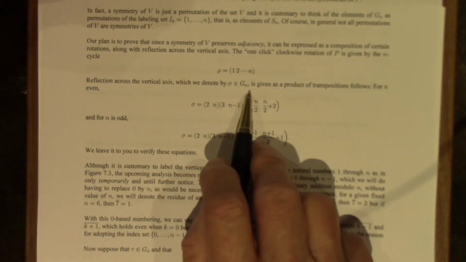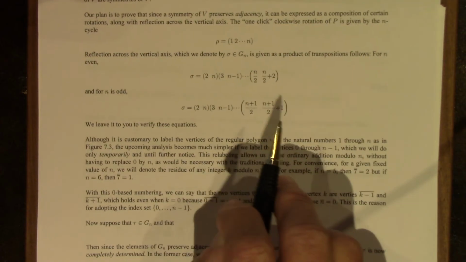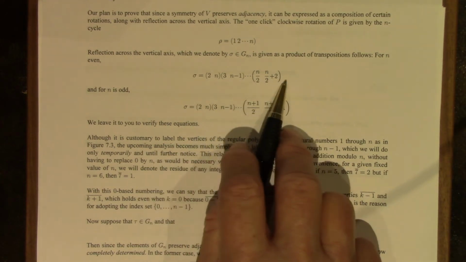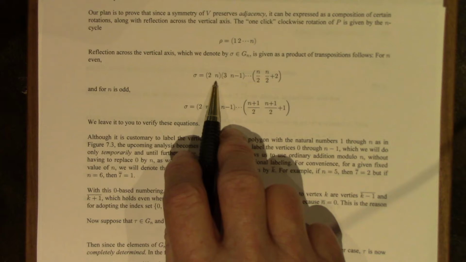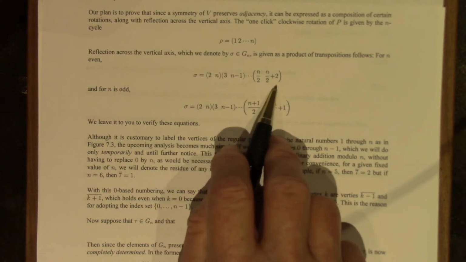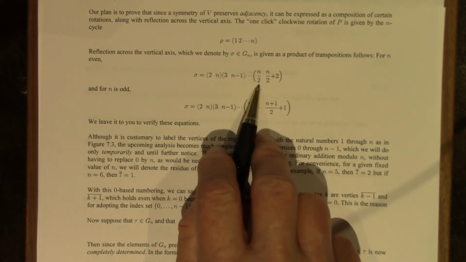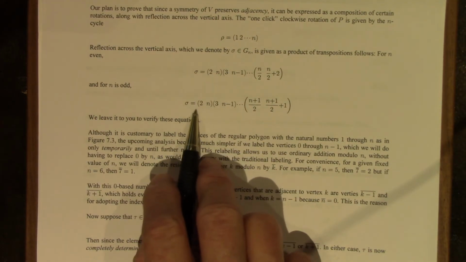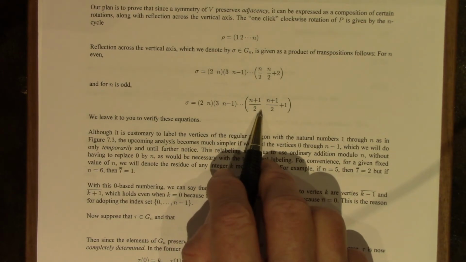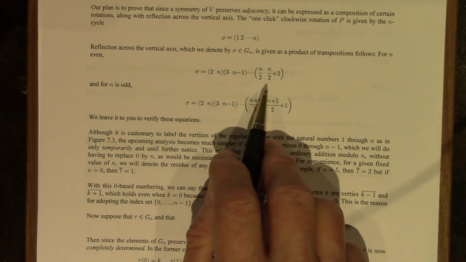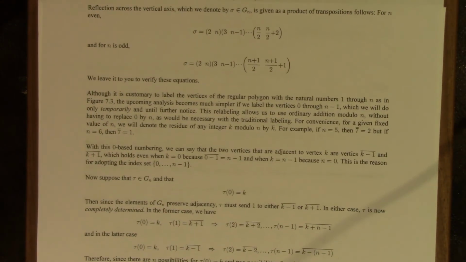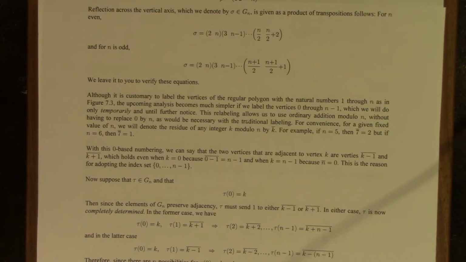And this is more complicated. Reflection is a product of transpositions, and it's a little different depending on the parity of n. So when n is even, sigma looks like this. 2n, that's the transposition. 3, n minus 1, then 4, n minus 2, and so on, up to this. And n has to be even, otherwise n over 2 is not an integer. For n odd, it's 2n, 3, n minus 1, but the rightmost transposition looks like this. So the pattern is similar, but these two are different. And I'm going to let you verify these equations.